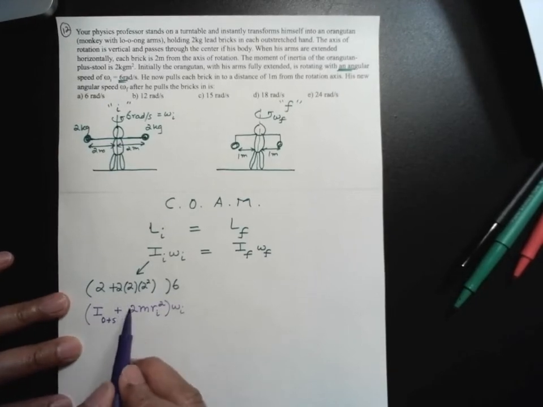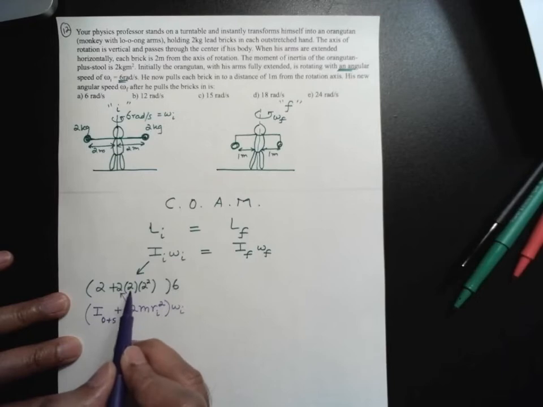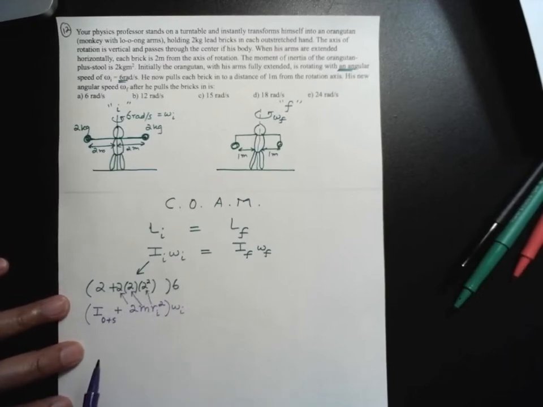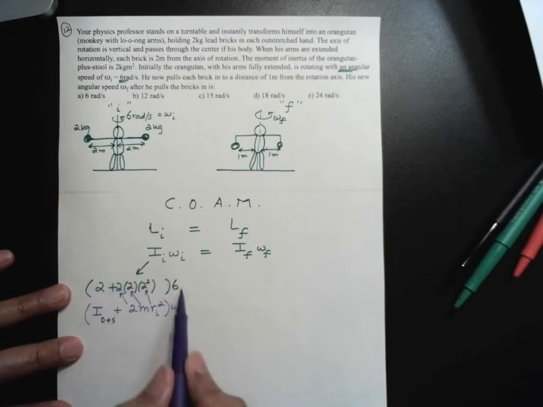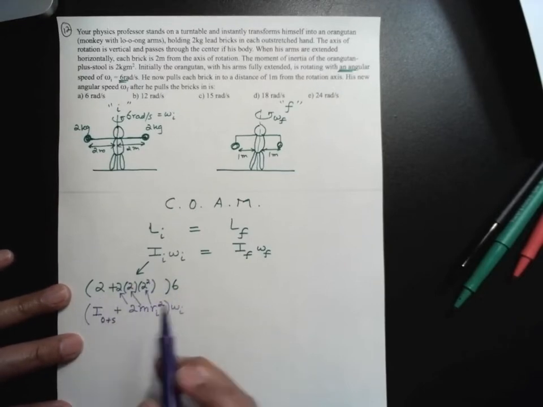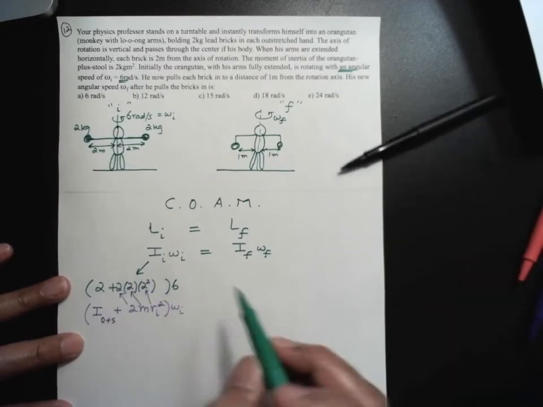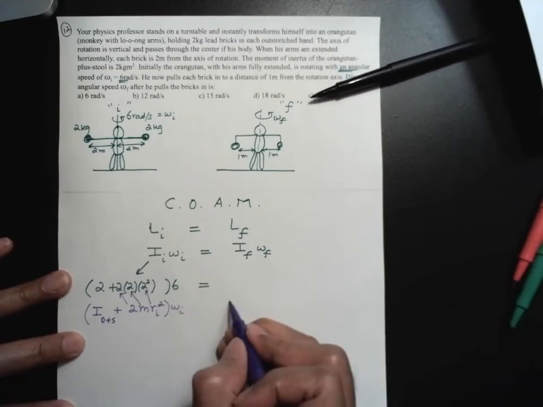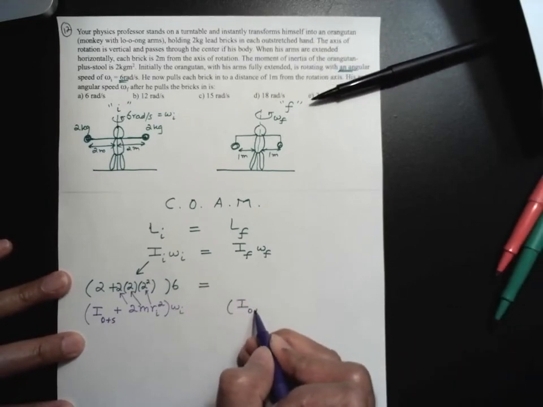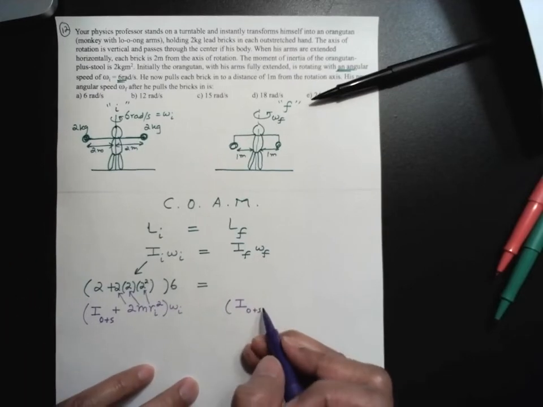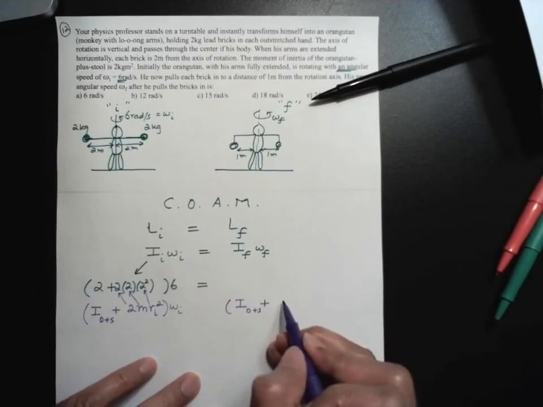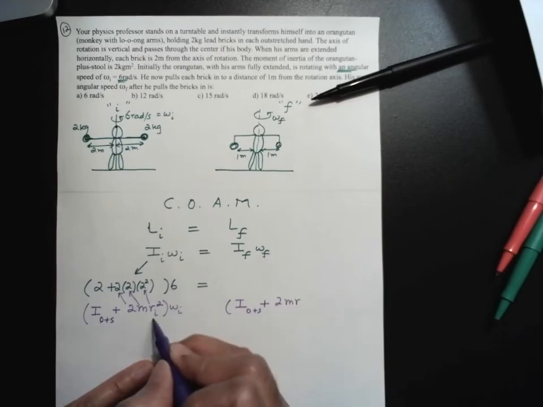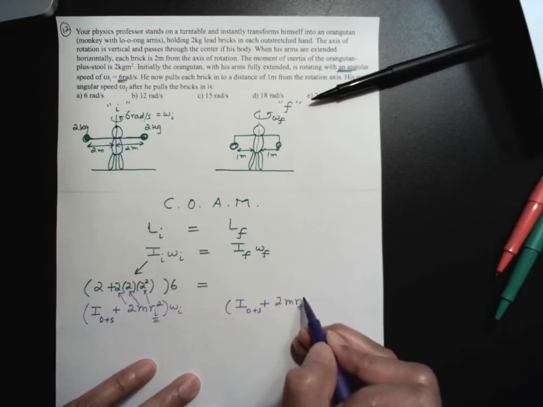So there's the mass 2, and then there's the initial r squared. So all of this is your initial angular momentum. And then the final angular momentum is, the orangutan and the stool stayed the same. And again, you have the two masses, but instead of r sub i, now it's r sub f squared.